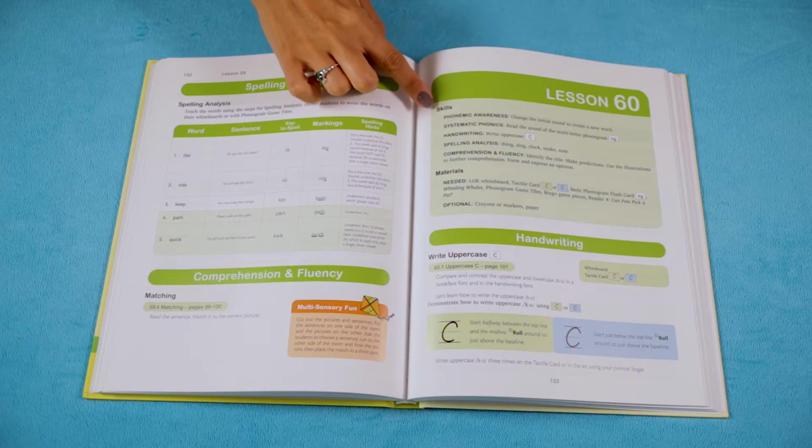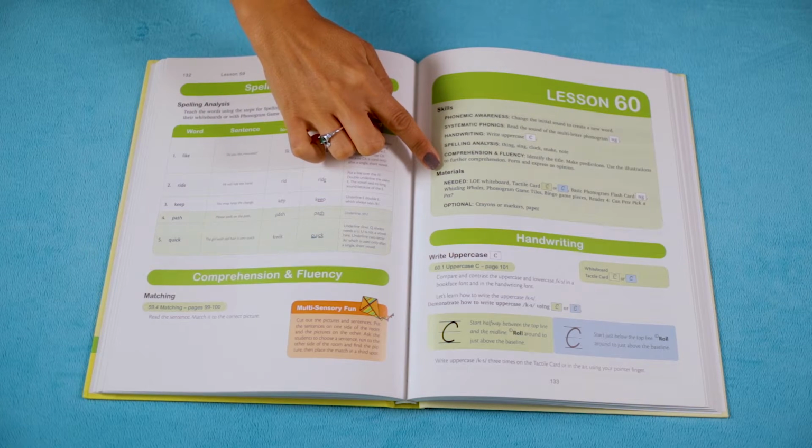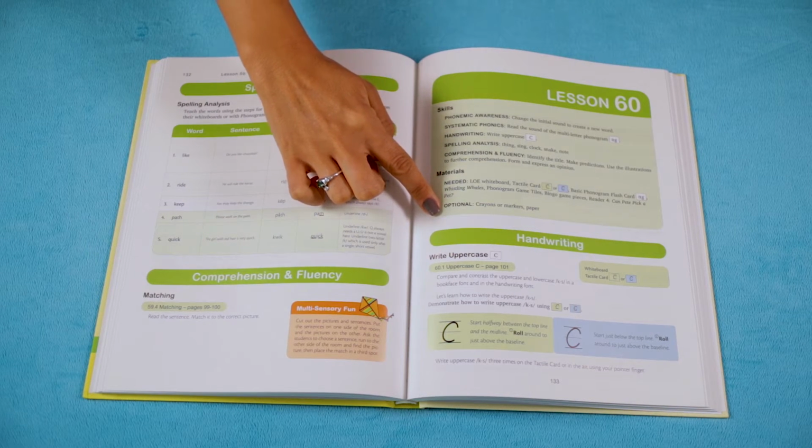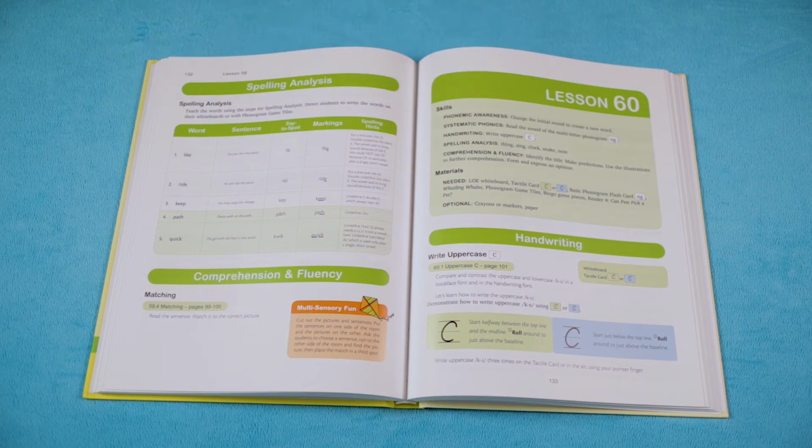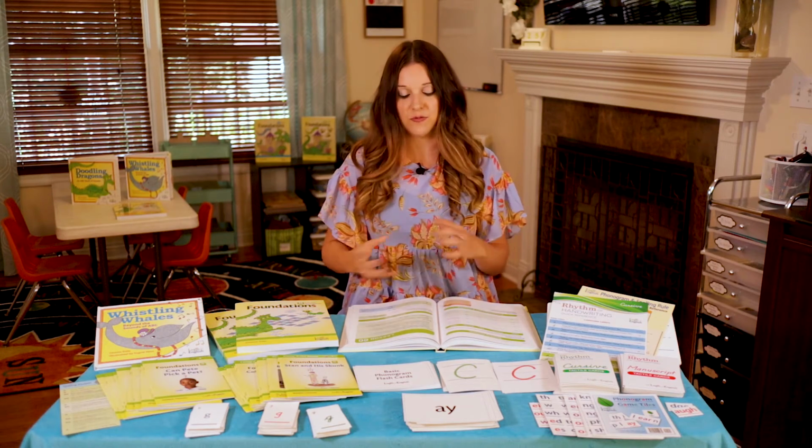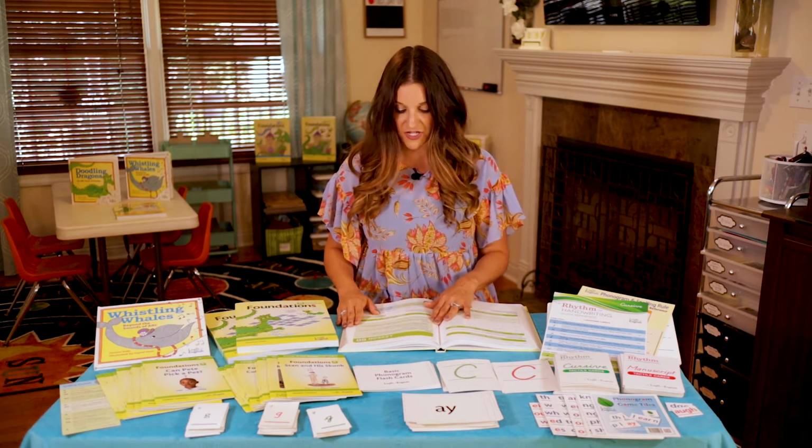You can see in the beginning, for skills, it's going through what your child is going to be covering, as well as the materials that you would need. I like to pull out my materials, maybe the night before or just right before the lesson, so that I have them on hand when teaching versus trying to pull those together in the middle of teaching. So you want to gather those materials before you start.